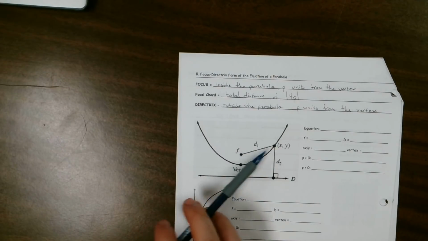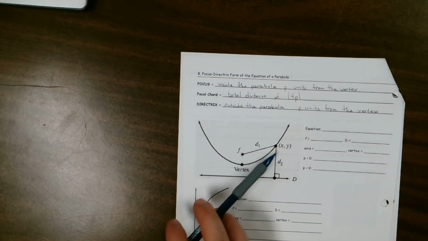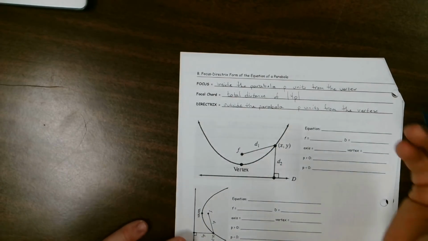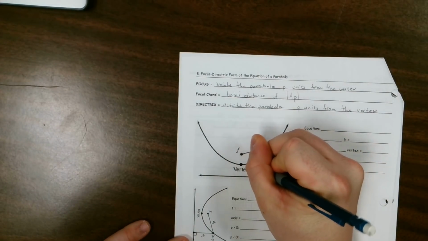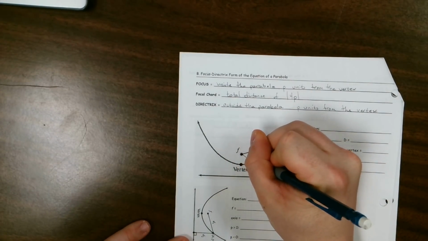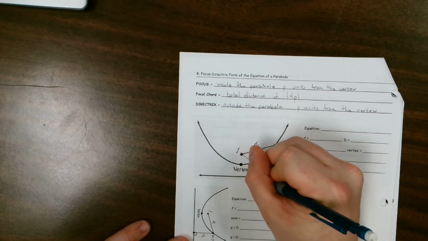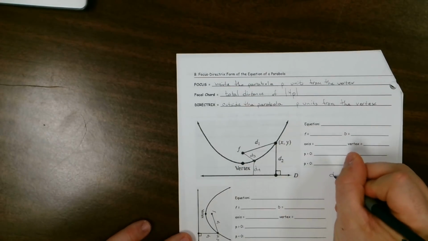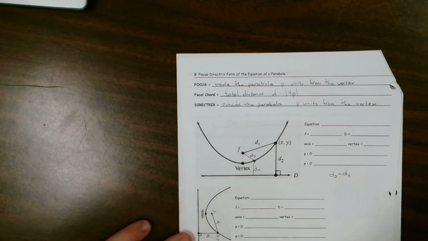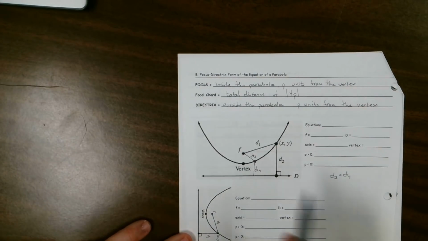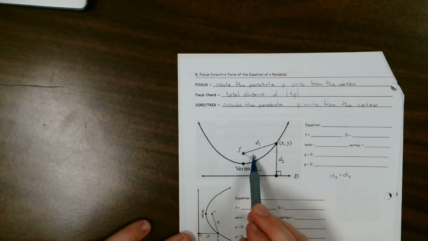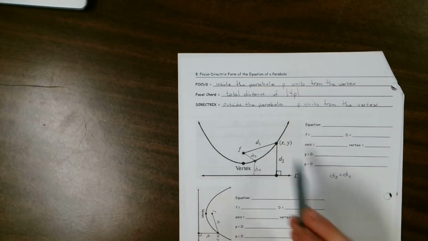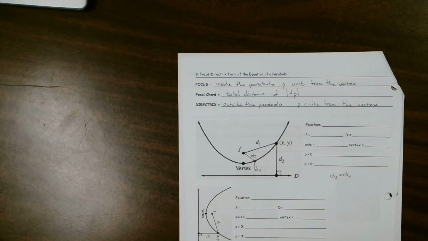So this point right here that we have drawn, D sub 1, is exactly the same length as D sub 2. If I were to pick a different point, and maybe call this D sub 3, and go straight down to D sub 4, we would automatically know that D sub 3 is equal to D sub 4. Obviously D sub 3 is a different length than D sub 1, but D sub 1 is the same as D sub 2, and D sub 3 is the same as D sub 4. That would hold true for every single point on a parabola.